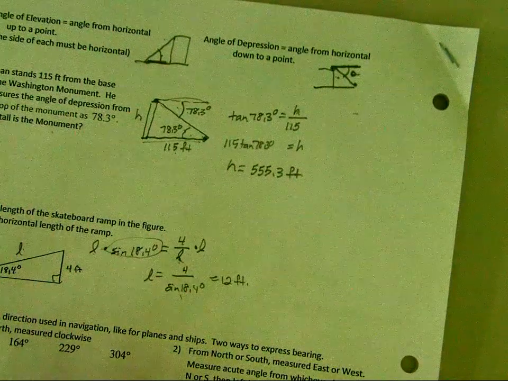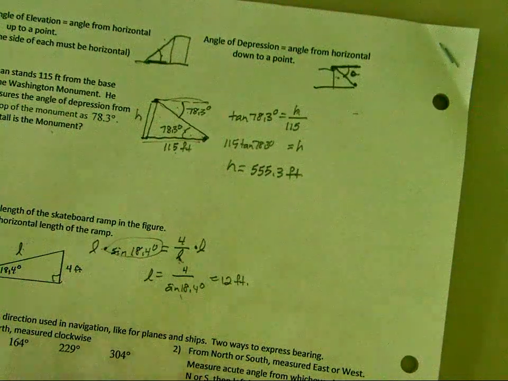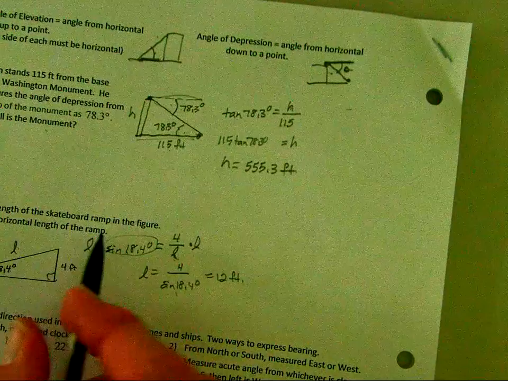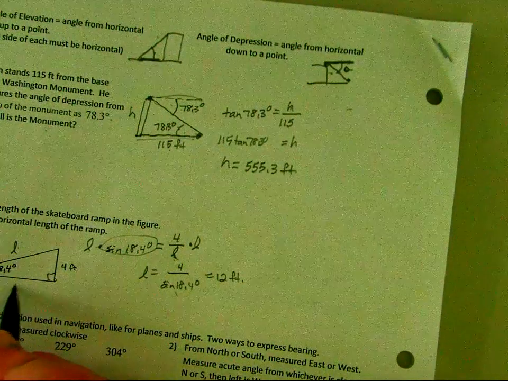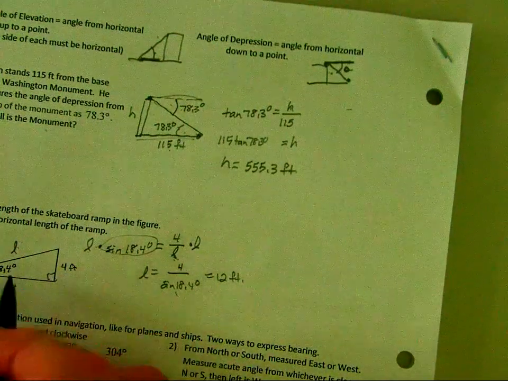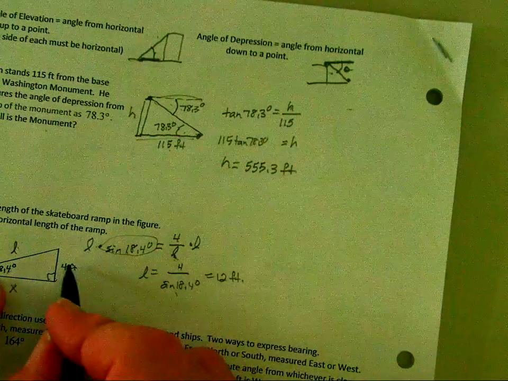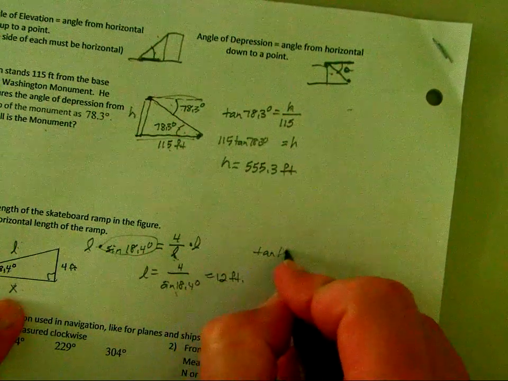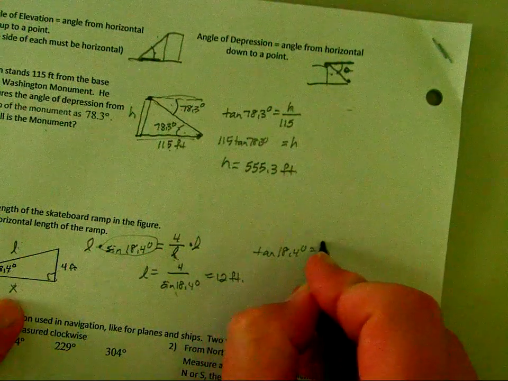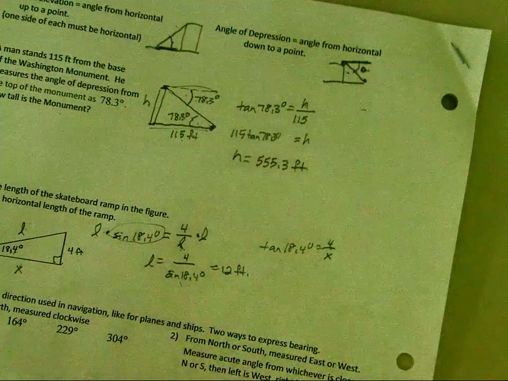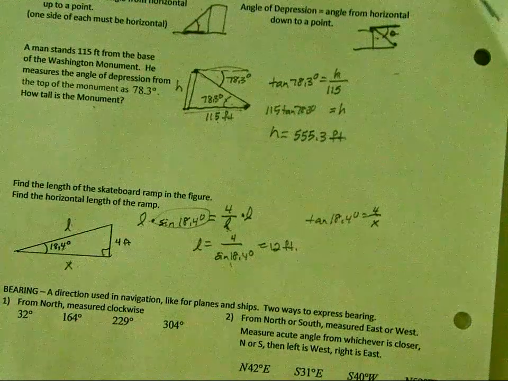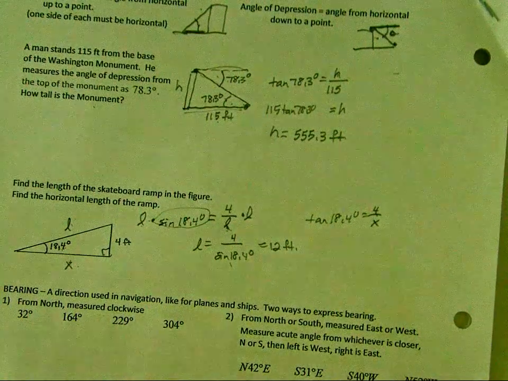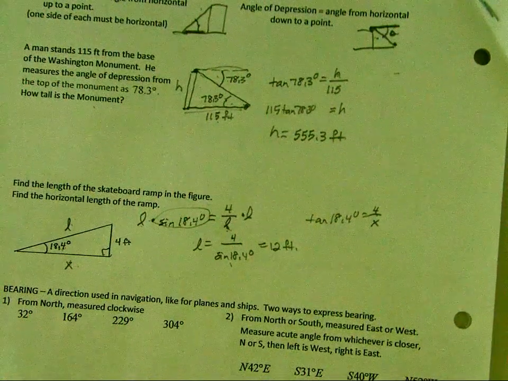If you interpreted the length of the ramp as this side down here, then you would have said, okay, from this angle we have opposite, and we're trying to find adjacent. You would have said the tangent of 18.4 equals opposite over adjacent, and solve from there. So that's another type of problem you'll see in applications.